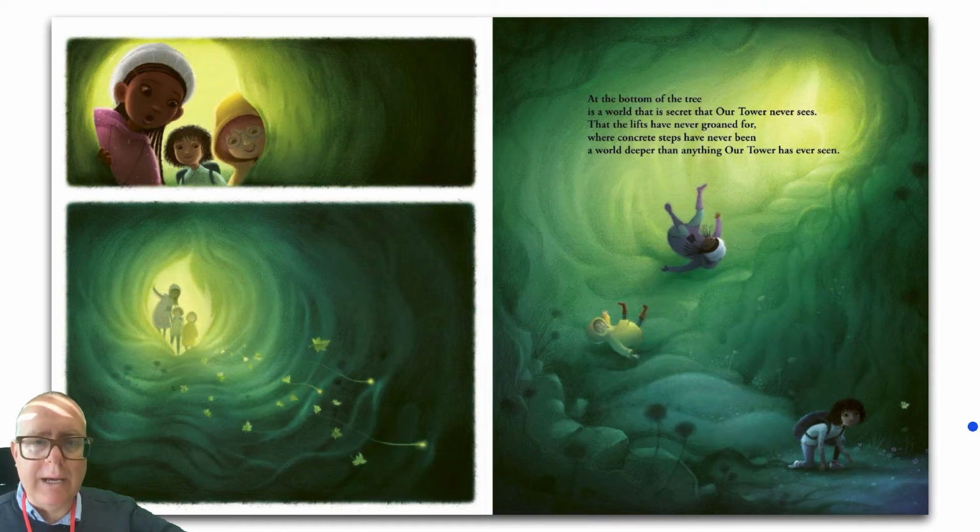At the bottom of the tree is a world that is secret, that our tower never sees. That the lifts have never groaned for, where concrete steps have never been, a world deeper than anything our tower has ever seen.